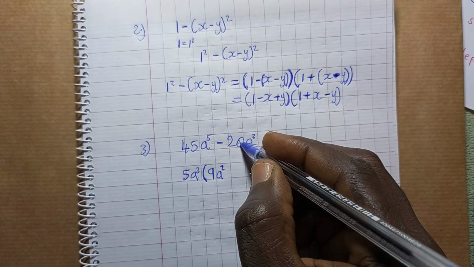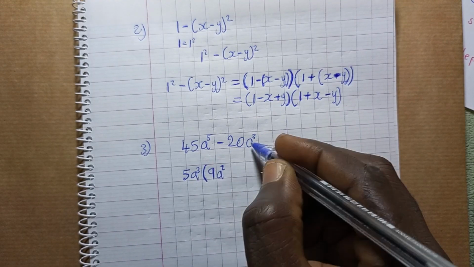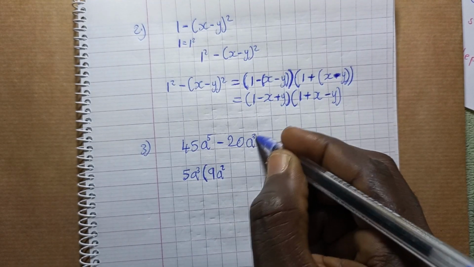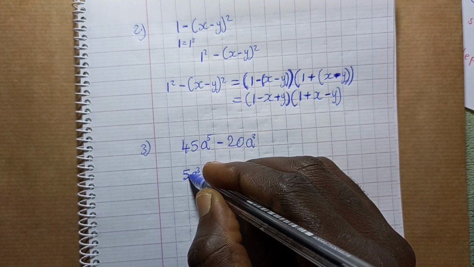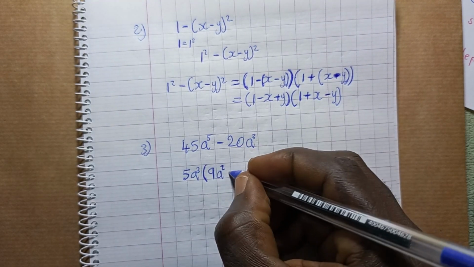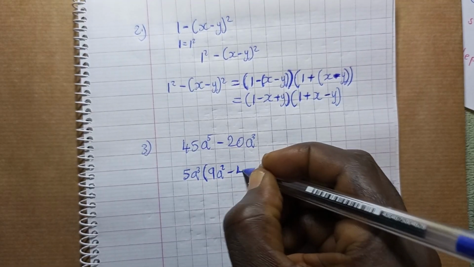If we remove 5a raised to power 3 from this place, a will be removed completely, and then 20 divided by 5, that is 4. So minus 4.